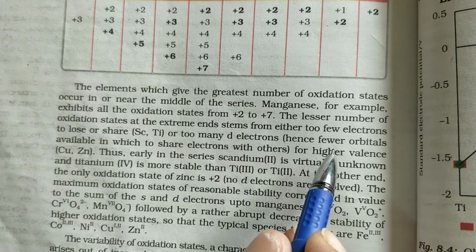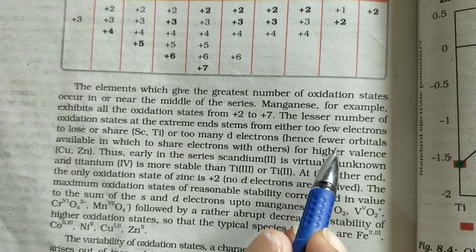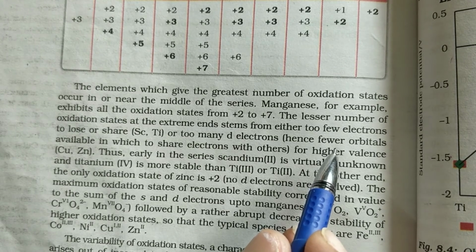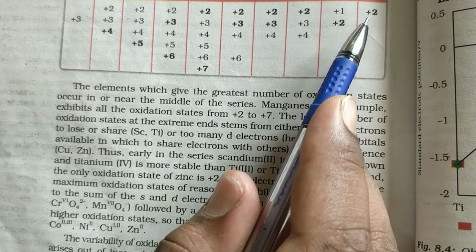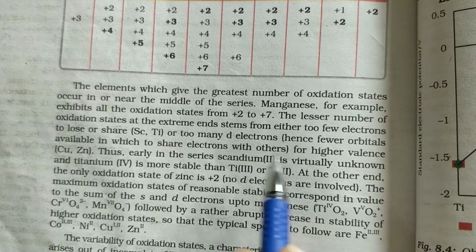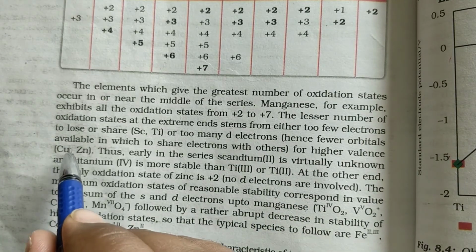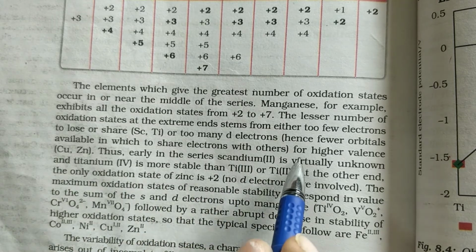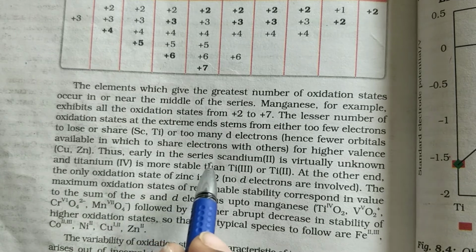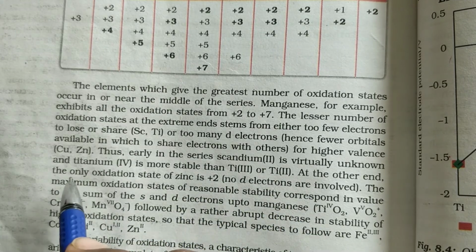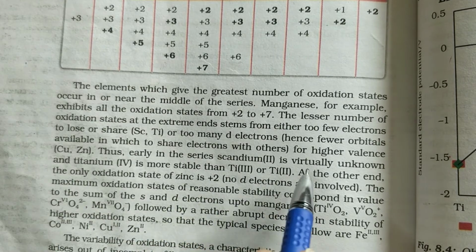For zinc, 4s2 3d10. The 3d10 electrons won't participate in reaction. It will be involved through 4s2 only. That's why it can show only the +2 oxidation state. Thus, early in the series, scandium 2 is virtually unknown.